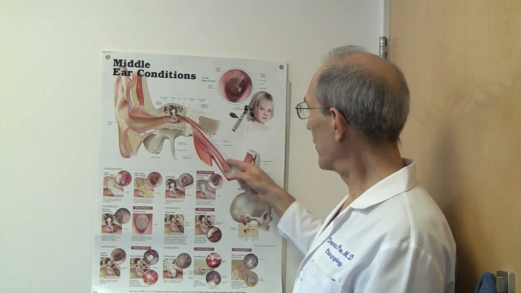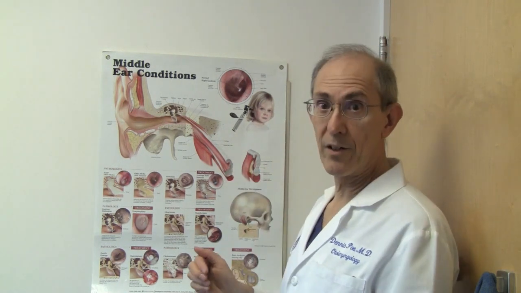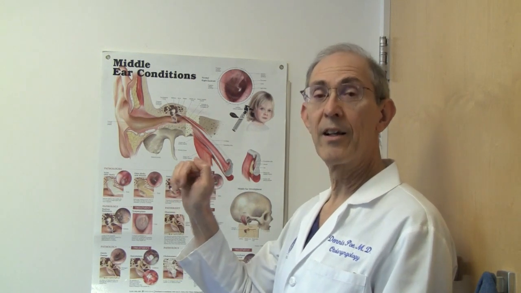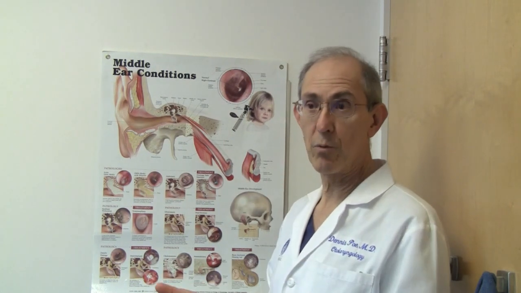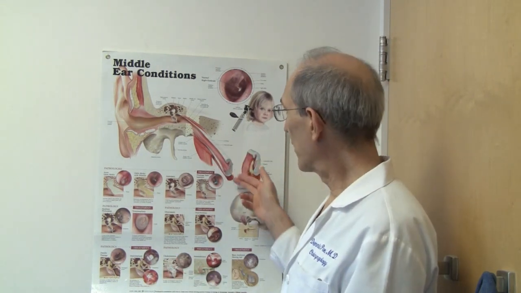And it has a cartilage skeleton that is the spring of the Eustachian tube valve. That's what closes it. So when we swallow and yawn, that's when it opens. And so when we do the clinical exams with an endoscope in the nose, we have them swallow and yawn to see how well the valve is opening.